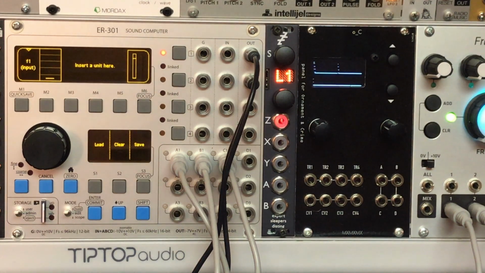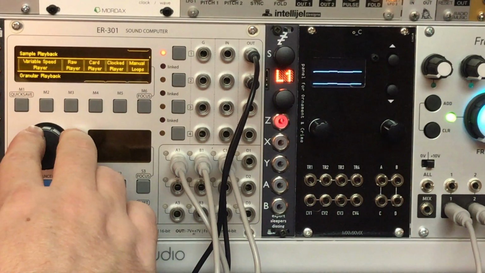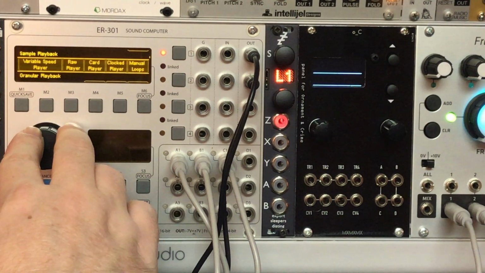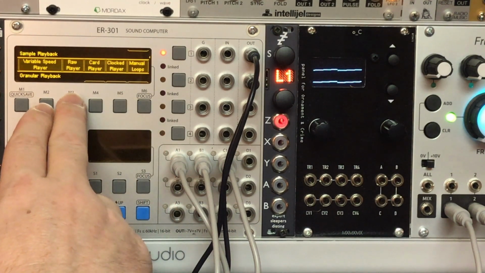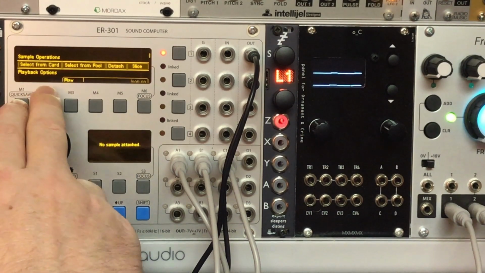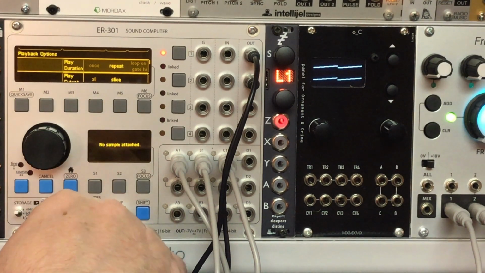The first thing we need to do is get the signal to appear here. So I'm going to insert a sample player. And I don't need to do any speed changes or pitch shifting, so I'm just going to pick the raw player. And we'll go in here and set the play duration to repeat. We just want this to cycle over and over.